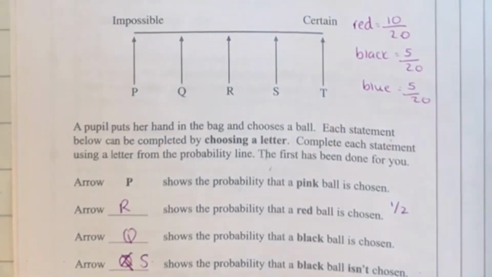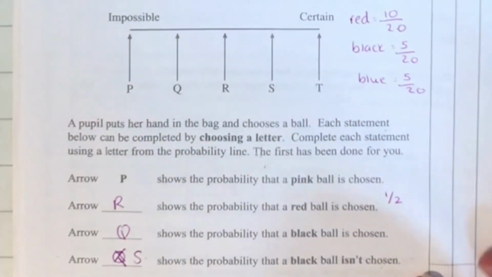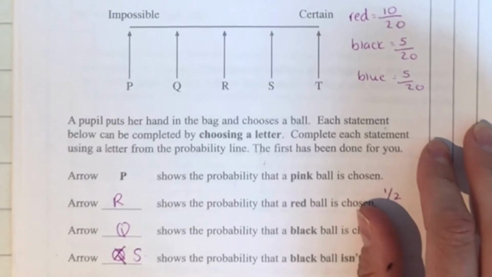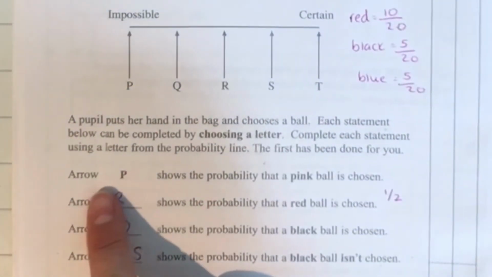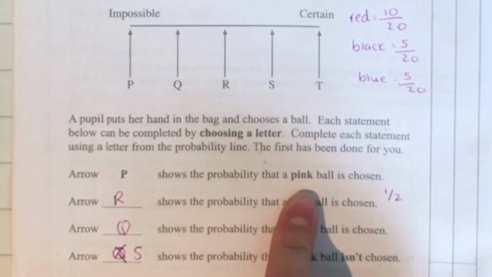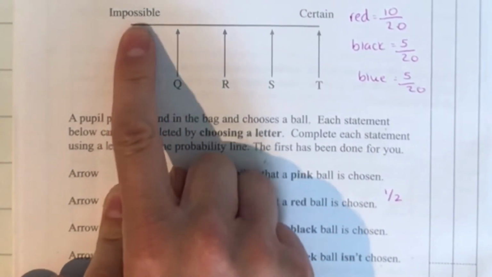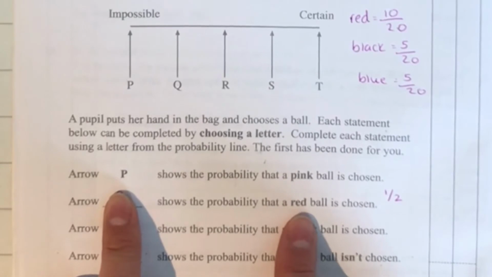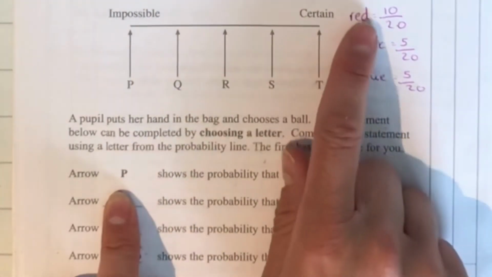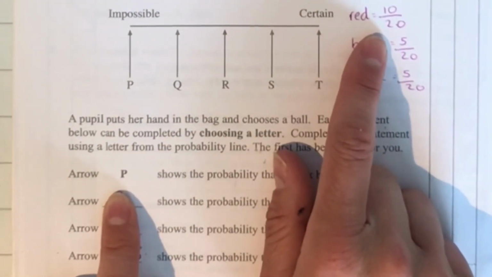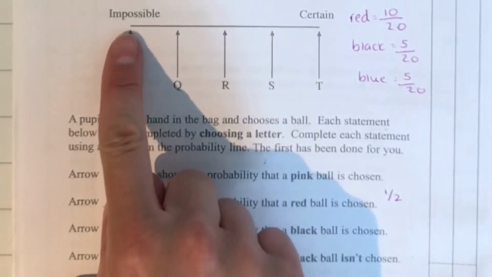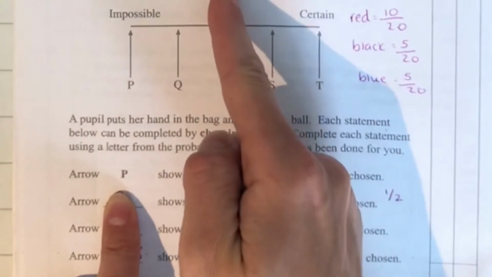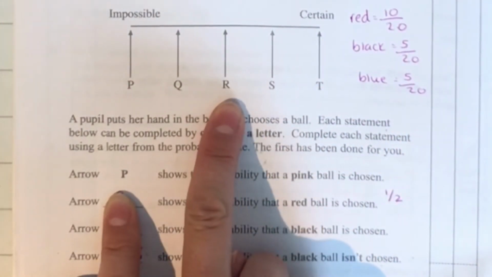Question 44 is another probability question. A bag contains 20 balls, 10 are red, 5 are black and 5 are blue. Arrow P shows the probability the pink ball is chosen. That's impossible because there are no pink balls in the bag. So we want to think about a red ball. 10 out of 20 of our balls are red. That's half of the bag. So on the probability line, it's going to be right in the middle. It's going to be half chance. So it's going to be R.